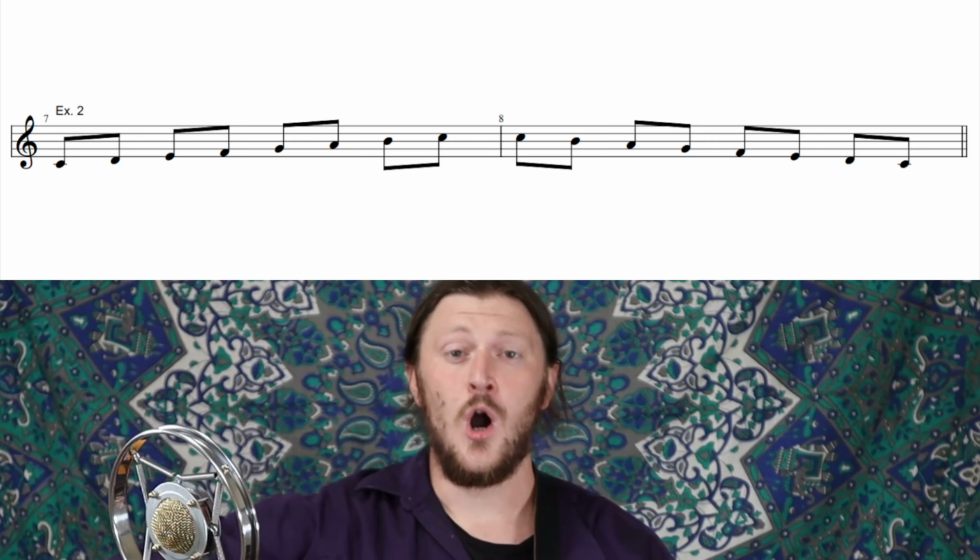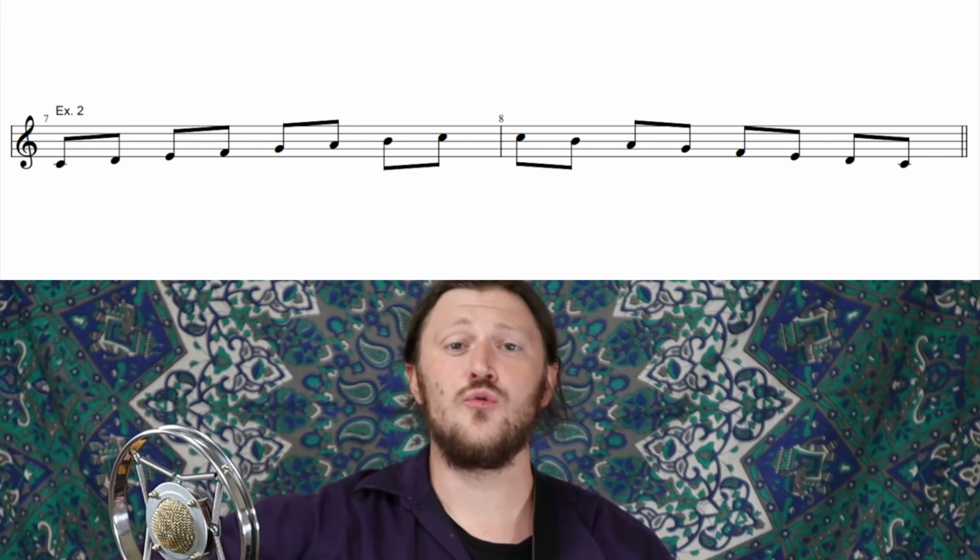Okay, so I'm going to double up that high C note. 1 and 2 and 3 and 4 and 1 and 2 and 3 and 4 and then we end on an and. Okay, let's try that together. Consistent eighth notes, doubling the high C. Example number 2. 1 and 2 and 3 and 4 and.